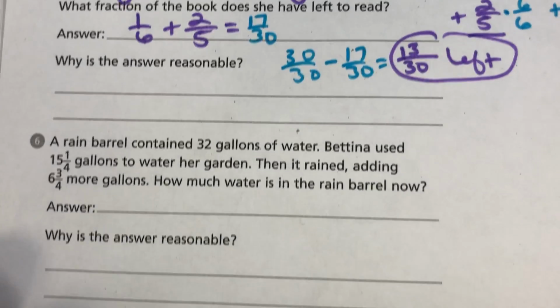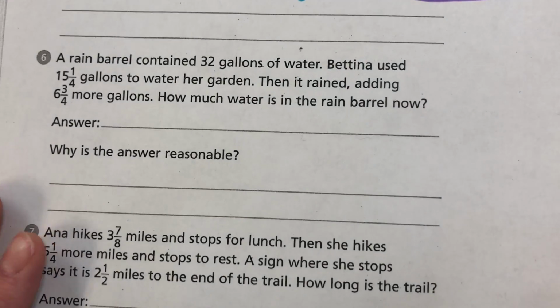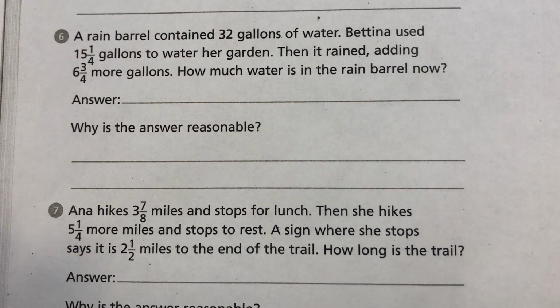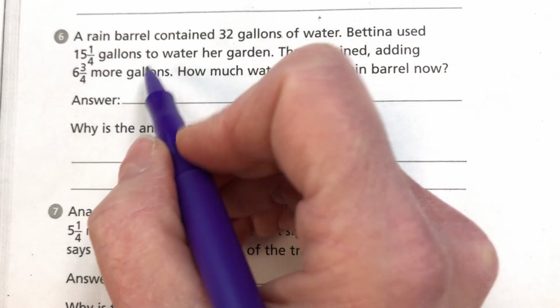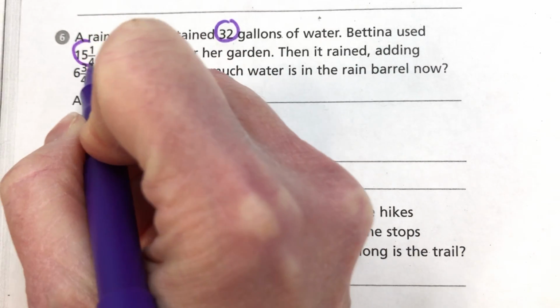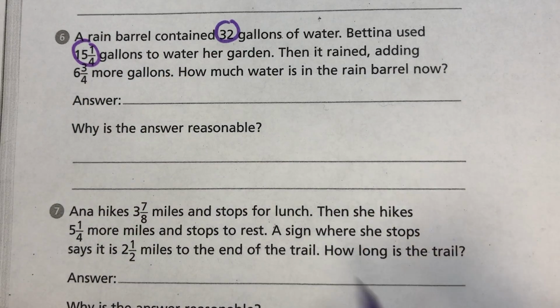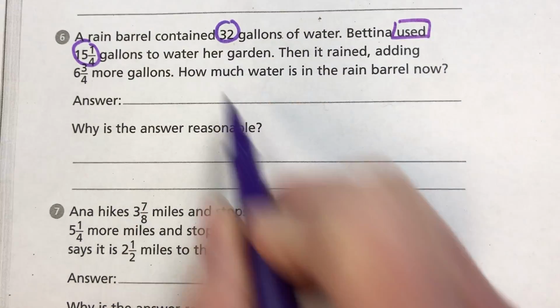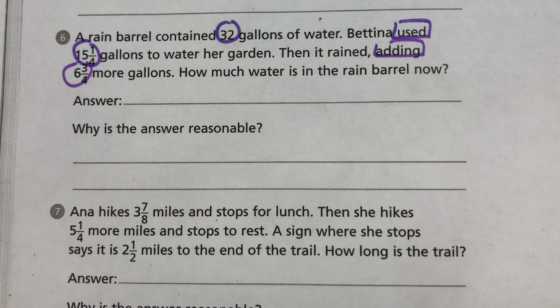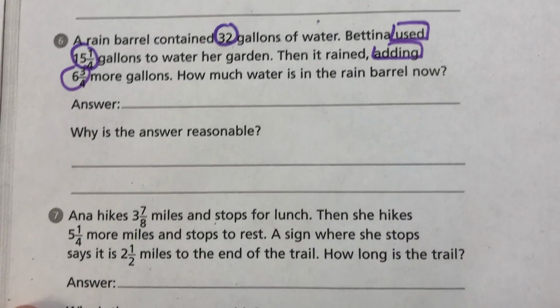All right, so yesterday we started working on these. These are the 2-step problems, and we paired it with estimating to see, do our answers make sense? So the first one is, a rain barrel contained 32 gallons of water. Bettina used 15 1/4 gallons to water her garden. Then it rained, adding 6 3/4 more gallons. How much water is in the rain barrel now?